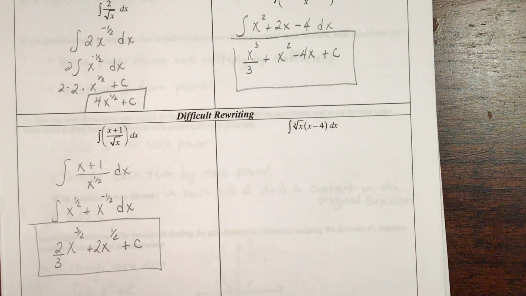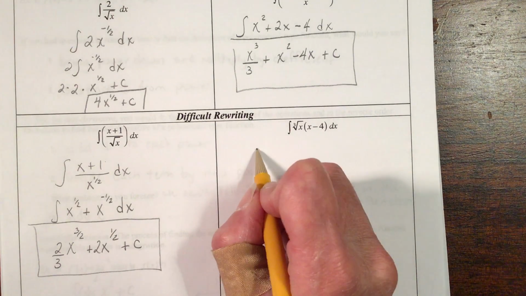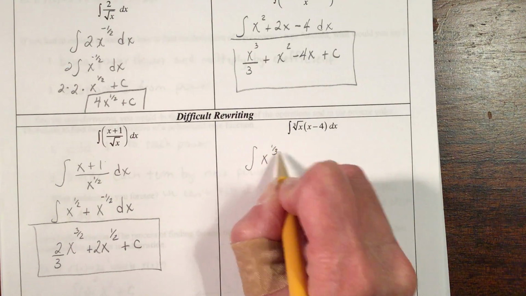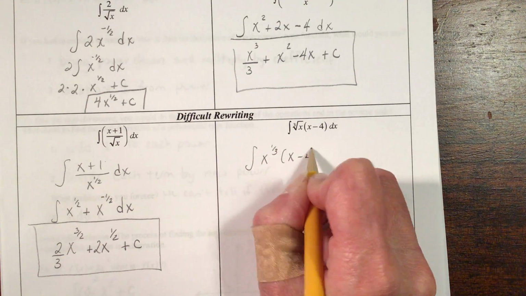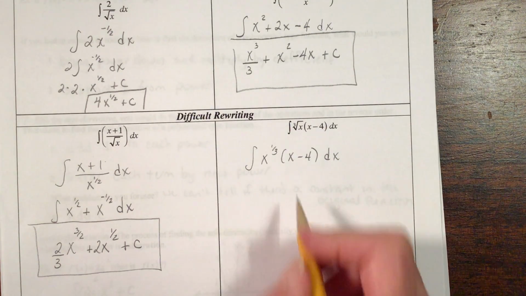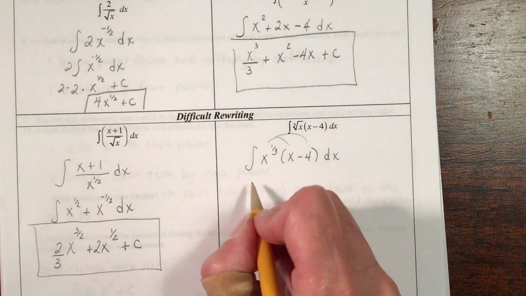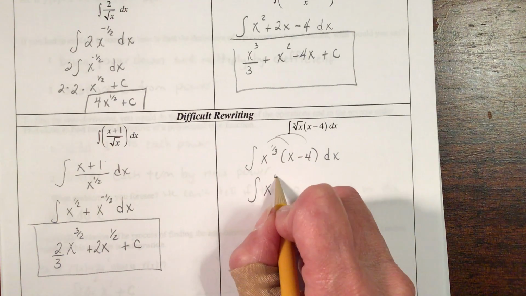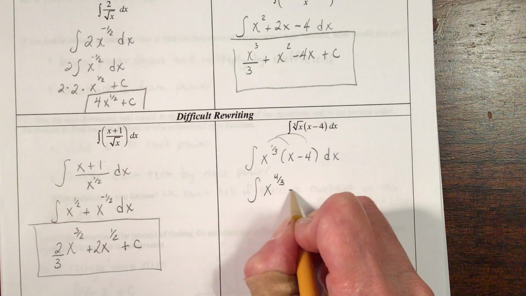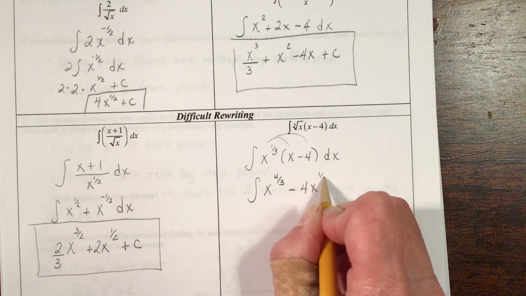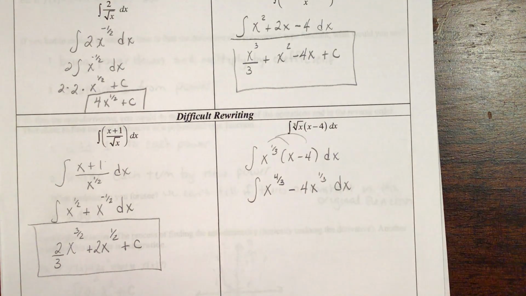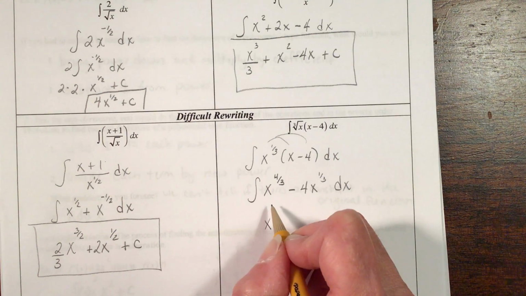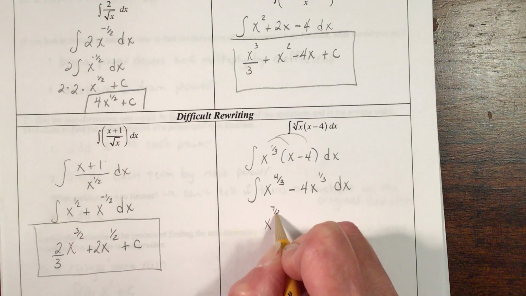Last example. Rewrite x to the 1/3 times x minus 4. Hopefully by now you see you're just going to distribute. 1/3 plus 1, x to the 4/3, minus 4x to the 1/3 dx. So I have x to the 4/3 plus 1 is x to the 7/3.